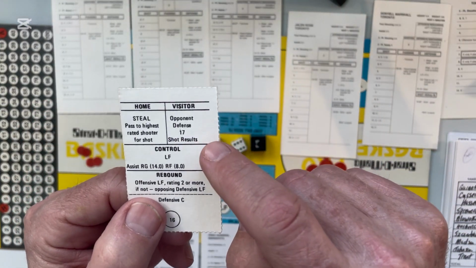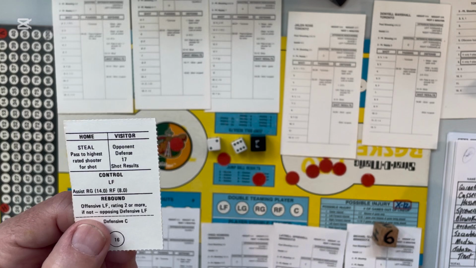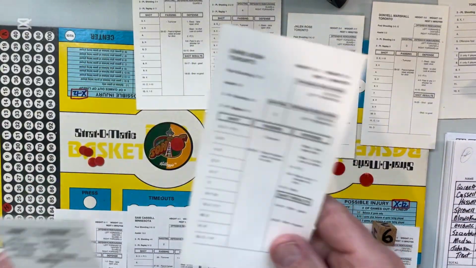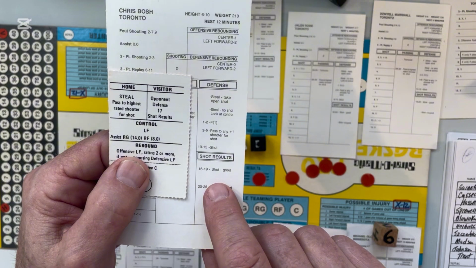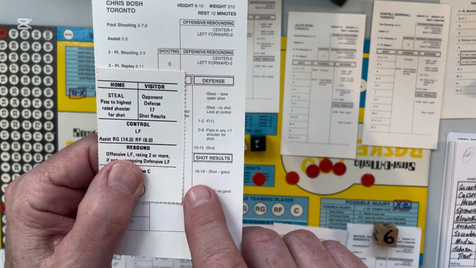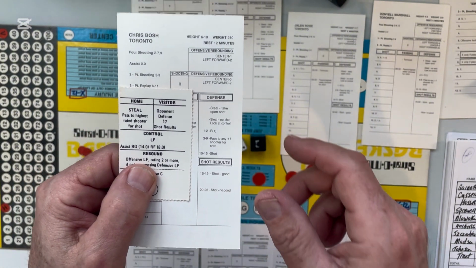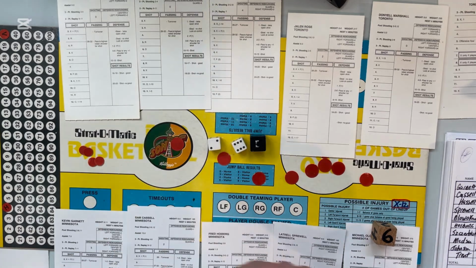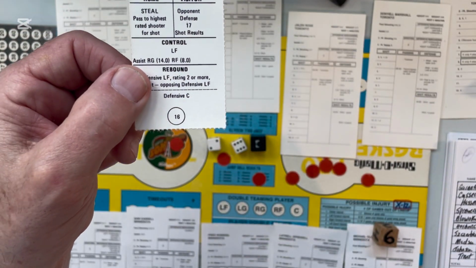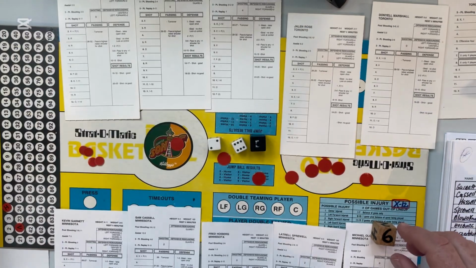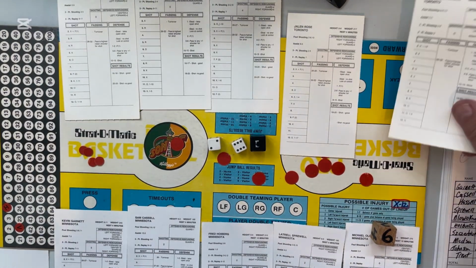So now it goes to Olawande, and I pull the same card. Here comes the visitor. Opponent defense 17 shot results. So I'm going to go to opponent defense. That's going to be Chris Bosh, 17, and the shot is good. 16-19 is good. So Olawande is going to put the biscuit in the basket, and we're going to give 2 points. It is now 22-4.